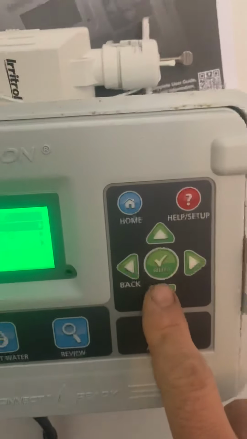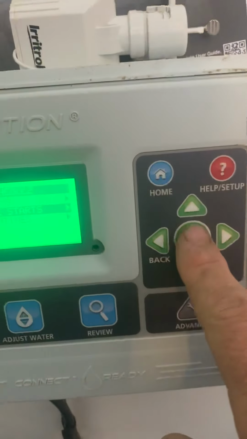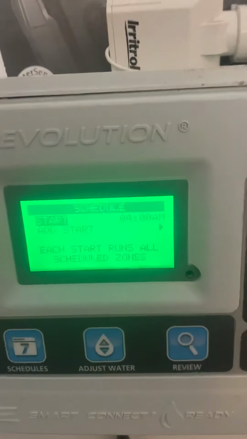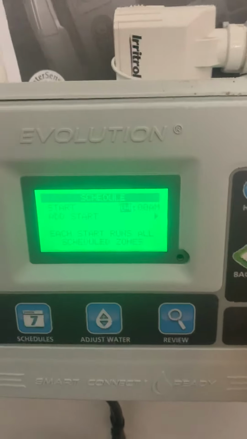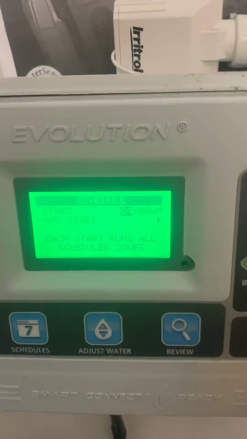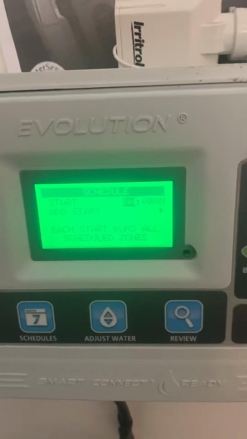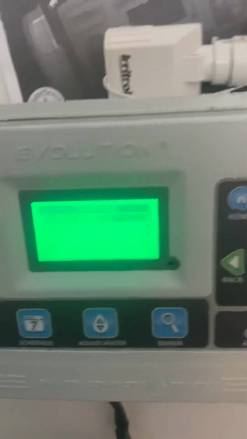I'm going to go back to schedule. I'm going to arrow down to starts. I'm going to hit select. It shows you I have it set for 4 a.m. for the sprinklers to turn on. If you wanted to adjust this, you can move with the left and right arrows. You can move the cursor over to the 4, up or down to change it, and then just hit select when you're done. You can have it come on anytime you want.